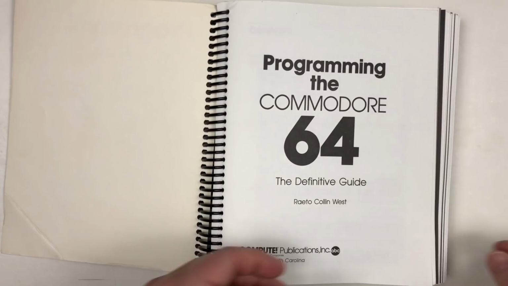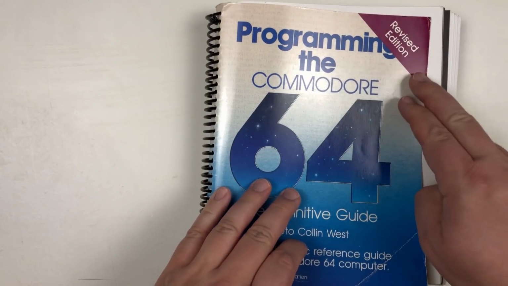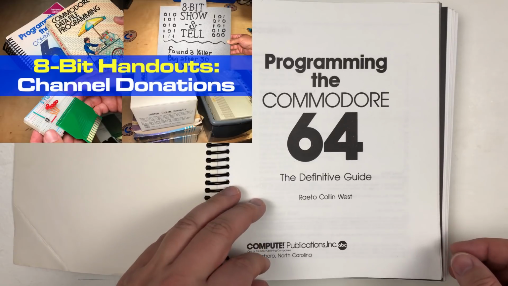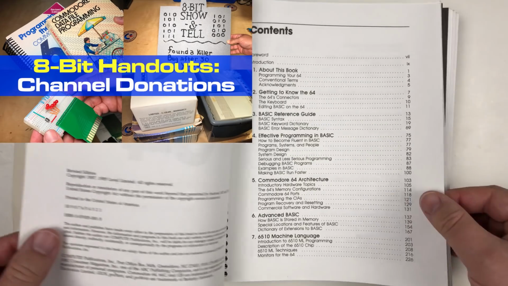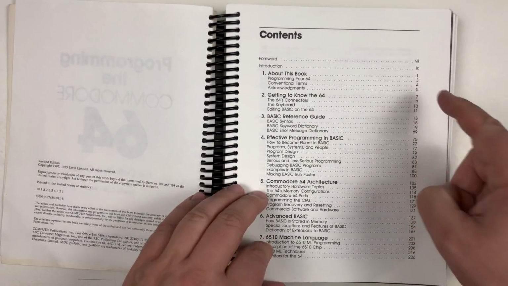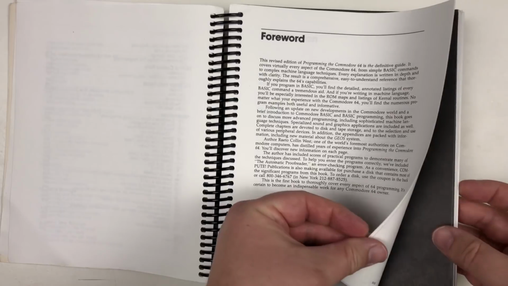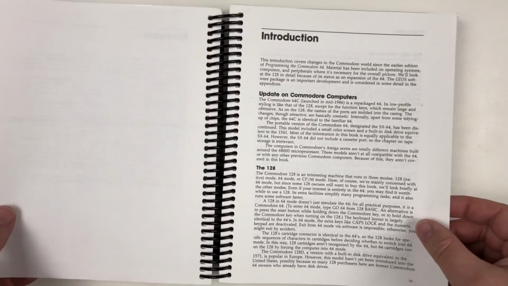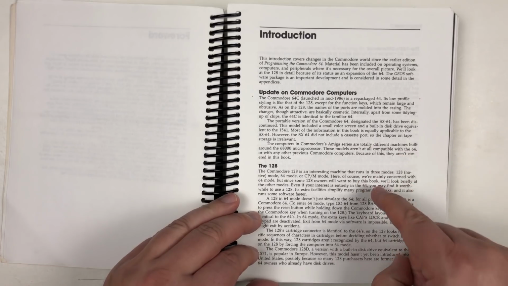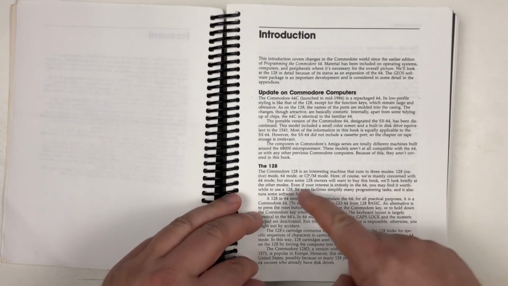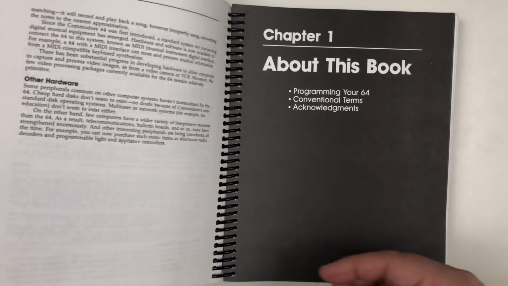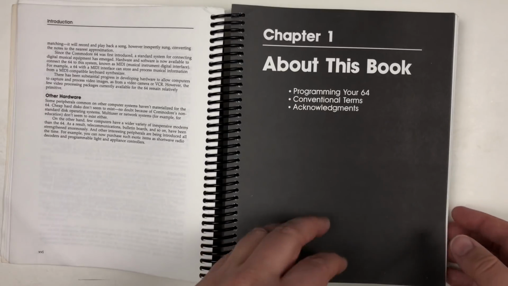I actually looked at the difference between the original and revised edition. When I first received this book, I made a video about quite a few donations I had. But basically, we figured out that the revised edition essentially had an extra introduction in it here, which just shows the things that happened in the couple years since the original book was published, such as the Commodore 128 being introduced, and so on. So it's basically just a small update in that introduction.